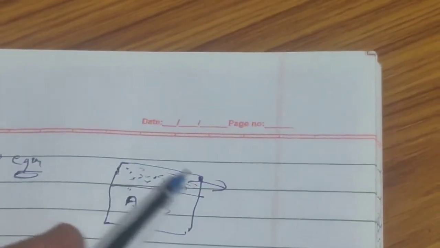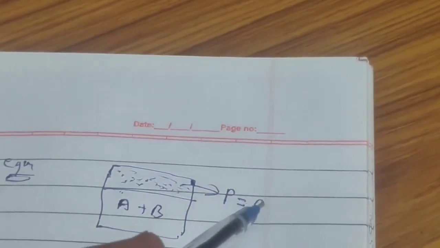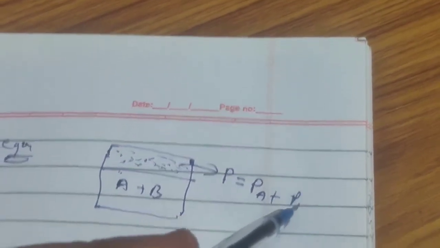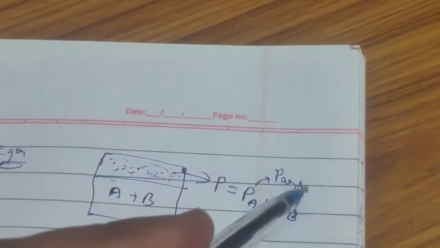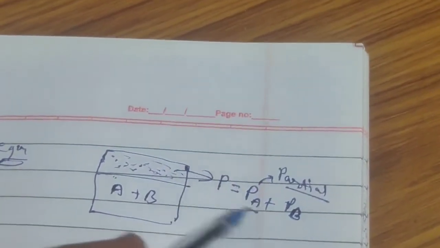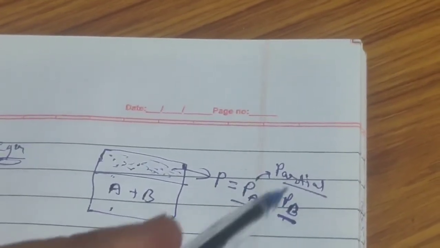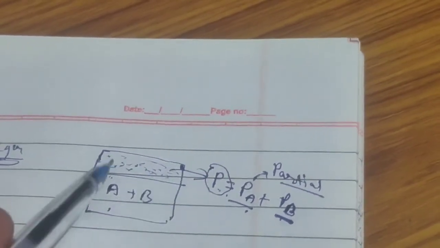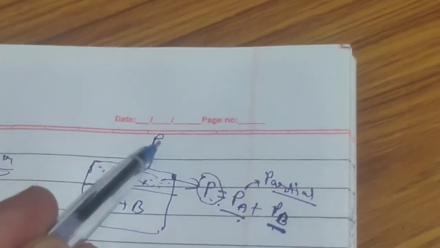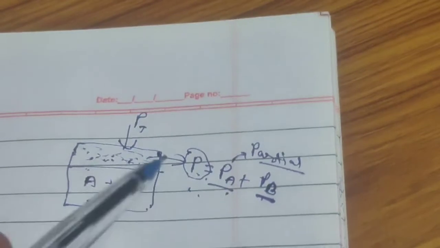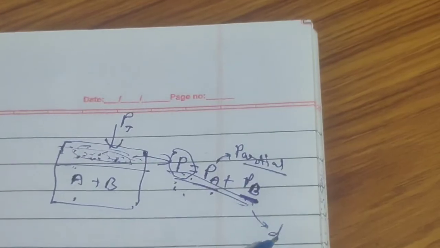What will be the pressure of this vapor? And this pressure will be equal to PA plus PB. And what is PA plus PB? It is the partial pressure. This is the partial pressure of A plus partial pressure of B, and if you add both you will get the total pressure exerted by the vapor. Okay, and if you have some, let's say, external pressure PT. This is the pressure exerted by the vapor, and this is given by Dalton's law.